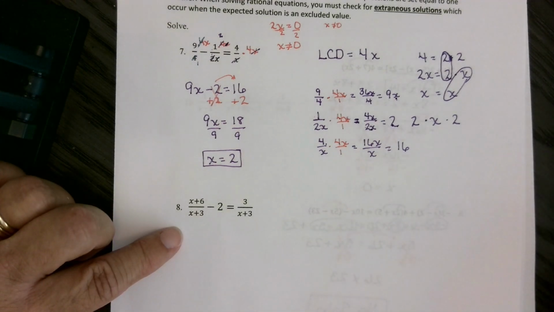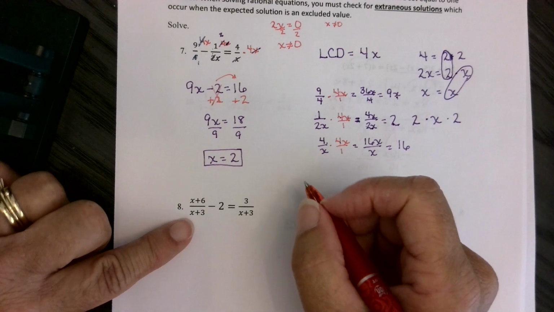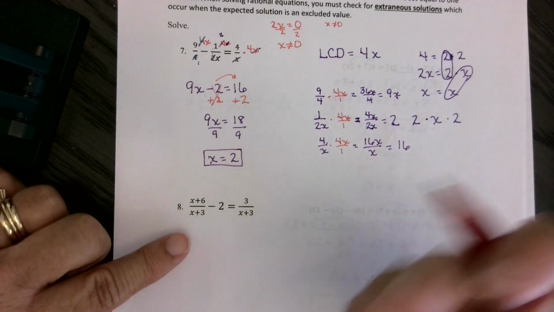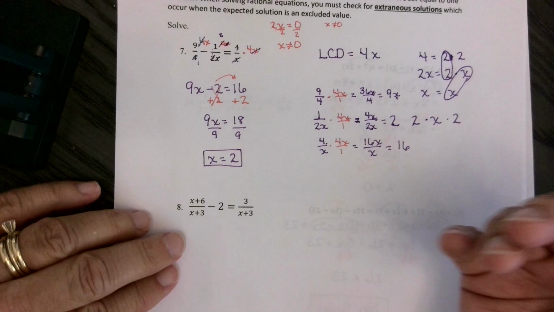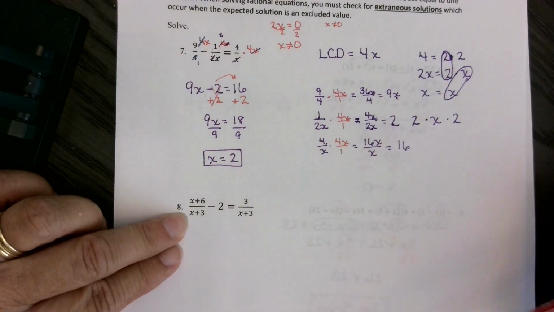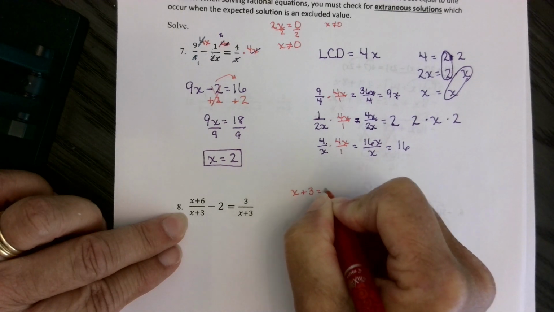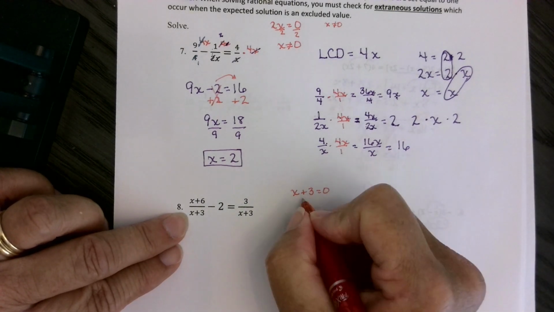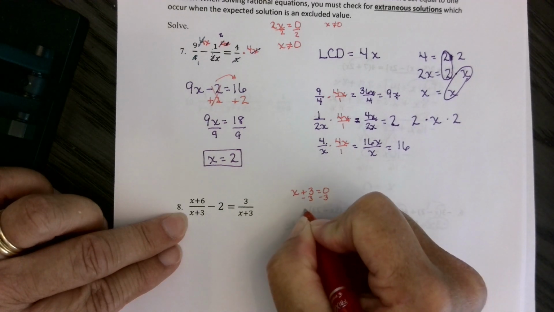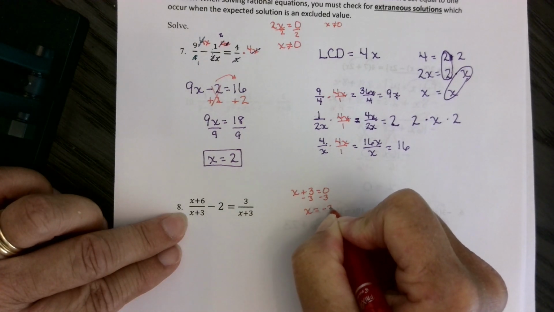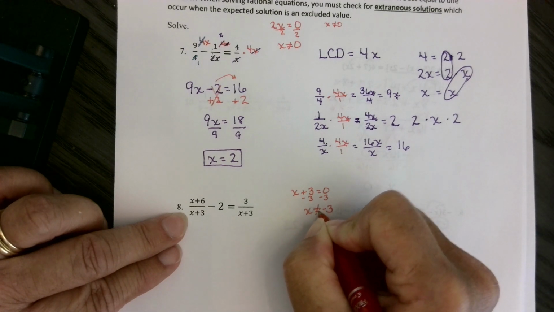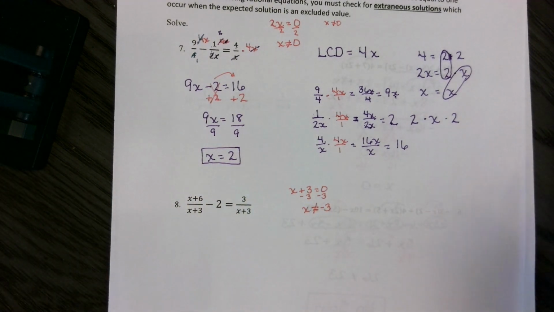Okay, here, let's find our restrictions first. Our excluded values. I call them restrictions. Sometimes they're excluded values. So what you're going to do is you're going to take any denominator that you see and set it equal to 0 and solve. So you would subtract 3, and you get x is equal to -3. So it can be any value but -3. If we come up with that, we got to kick it out.